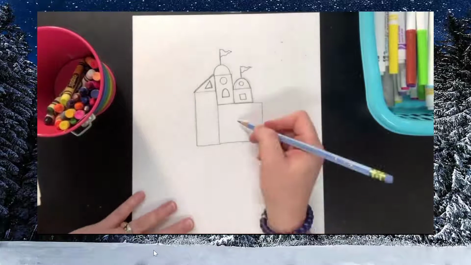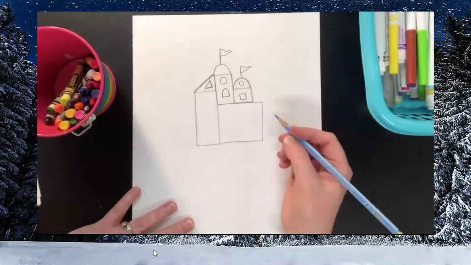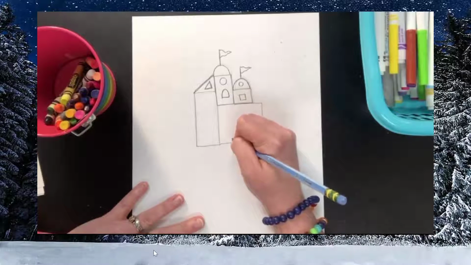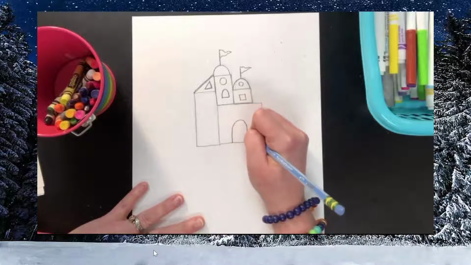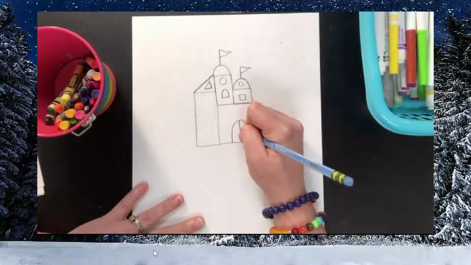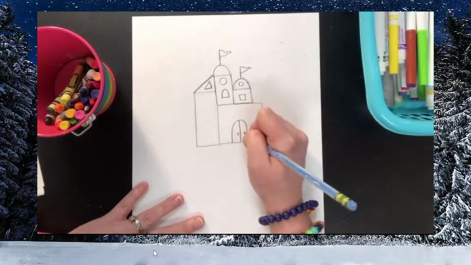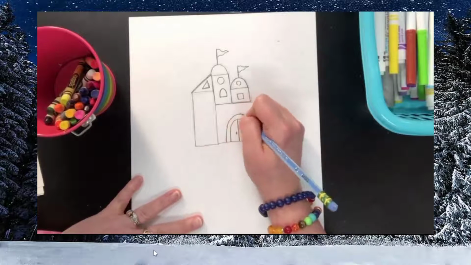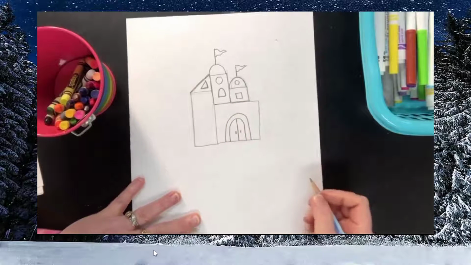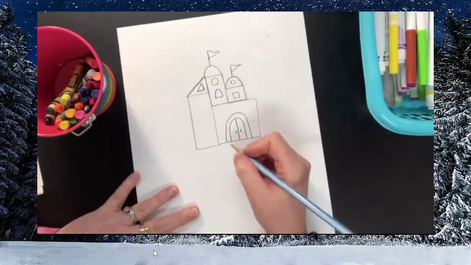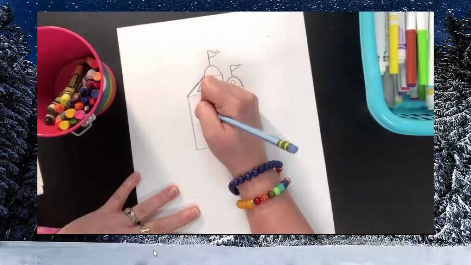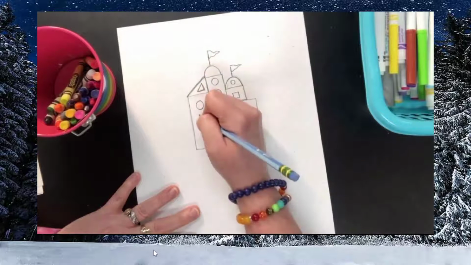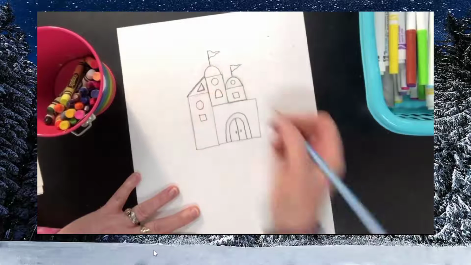And then, what about my door? I need a way to get in the treehouse. Since I'm trying to make mine kind of look like a castle, I'm going to make an arch doorway just like a castle would have, with a divider down the middle, because I think that would look fun. And I can draw the curved arch over top of it. That looks pretty cool. And then add some more detail, maybe to even make it look a little bit more castle-y. Another window over here, just like this.